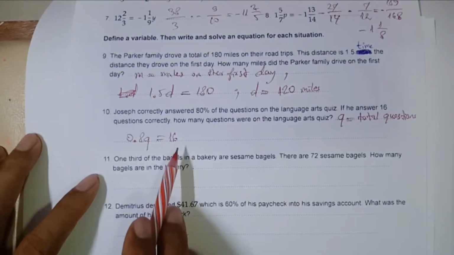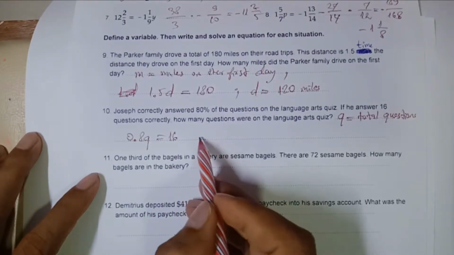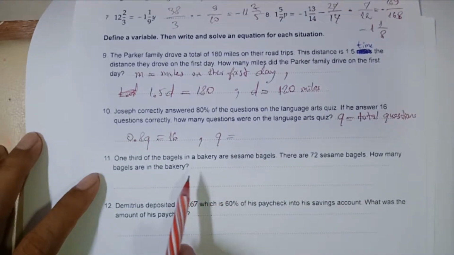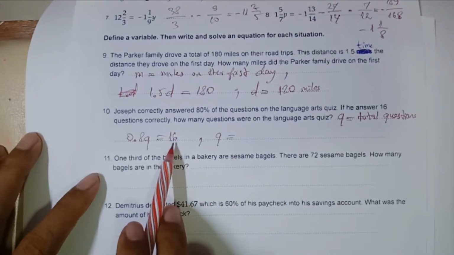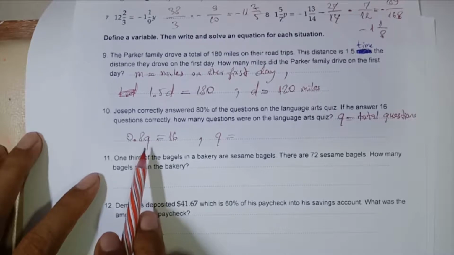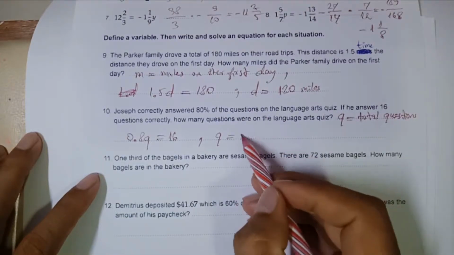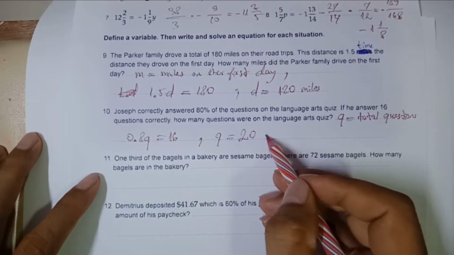Once you have written down this equation, all you need to do to find the total number of questions is use 16 divided by 0.8. That will give you 20 questions. So in total you have 20 questions.